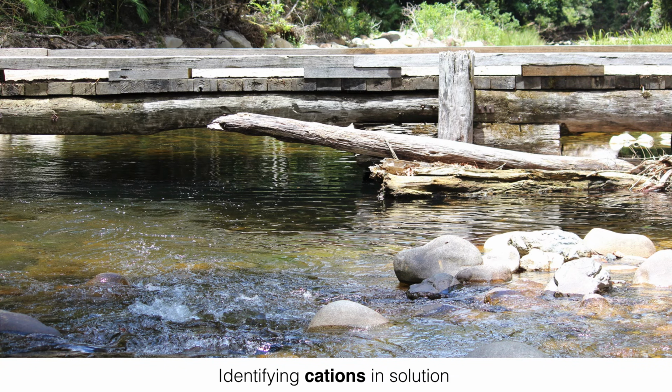Today we're trying to use chemistry to identify cations in solution. As you can see on the screen, we have a body of water, a beautiful flowing stream, and we all know, don't we, that as we see a body of water, a flowing stream, river, lake, the ocean, we suspect that there are fish in that particular stream.